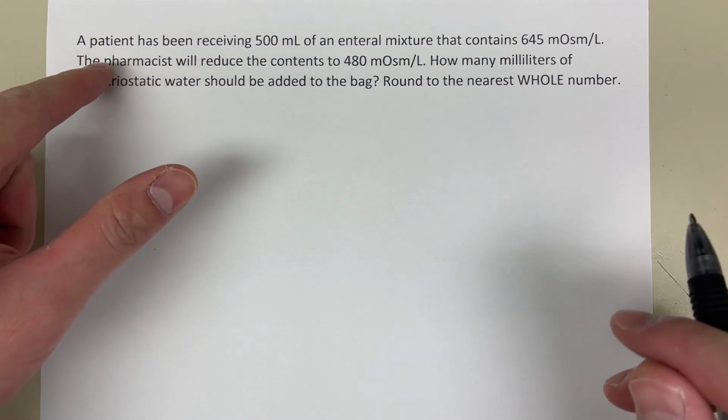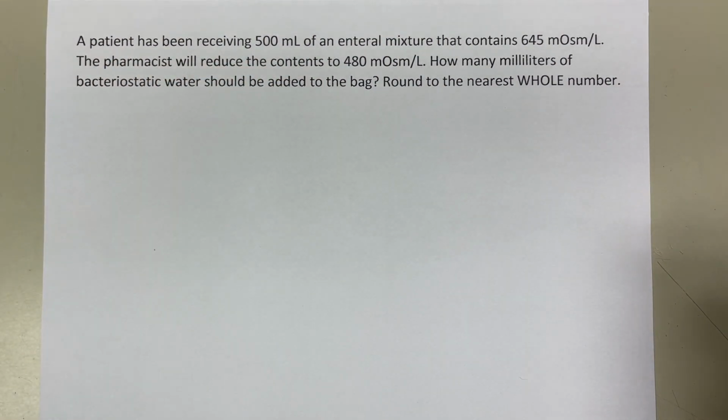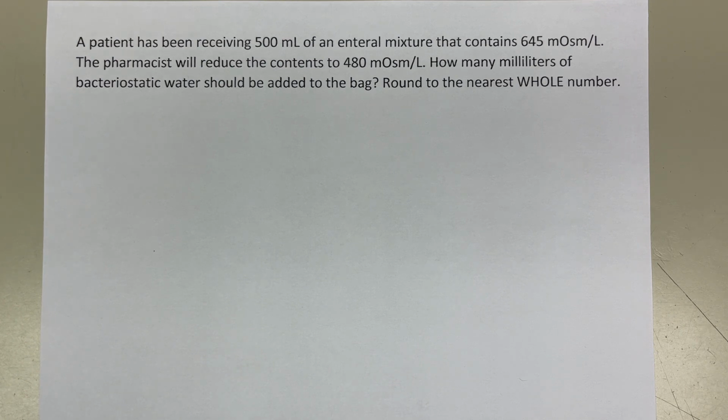So the question asks, a patient has been receiving 500 milliliters of an enteral mixture that contains 645 milliosmoles per liter. The pharmacist will reduce the contents to 480 milliosmoles per liter. How many milliliters of bacteriostatic water should be added to the bag? Round to the nearest whole number.